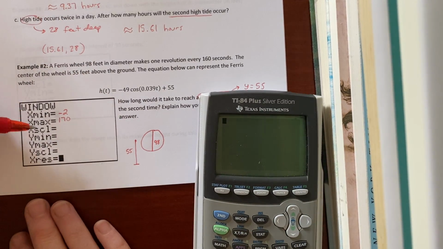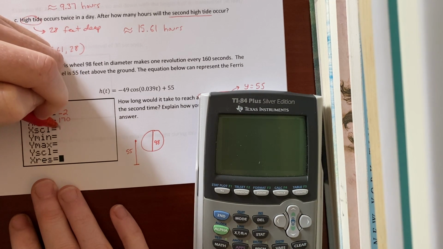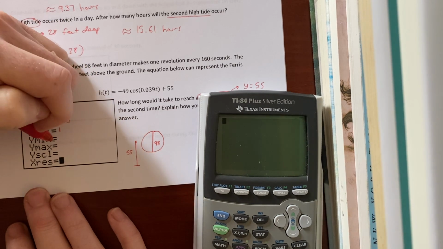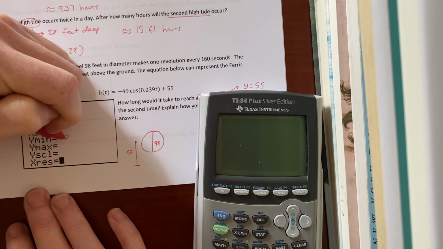Sorry, I can't see this over here. My scale, I'm going to keep it as a 1 just for now. You might have to play around with that a little bit. Your y-axis, this is going to be your height. So I'm going to once again start at a -2.